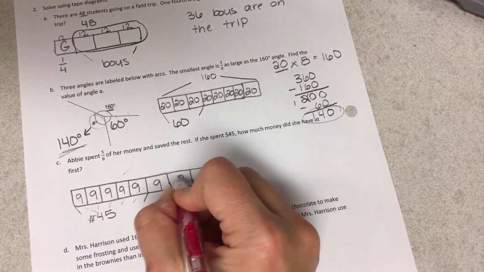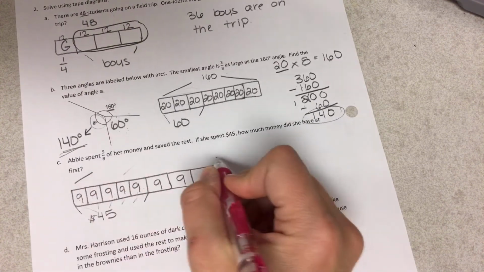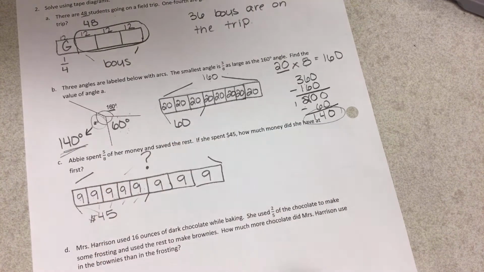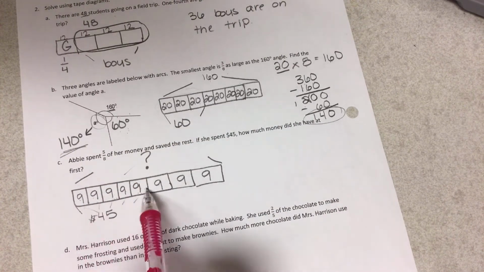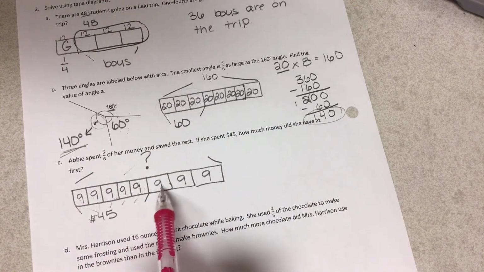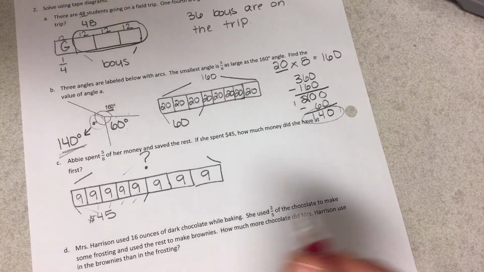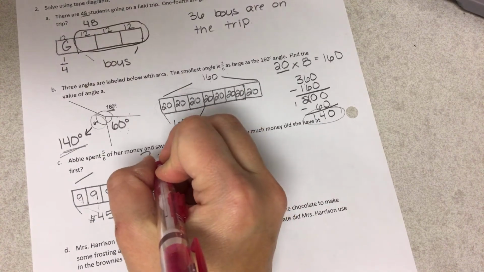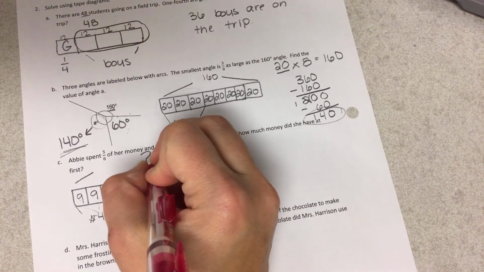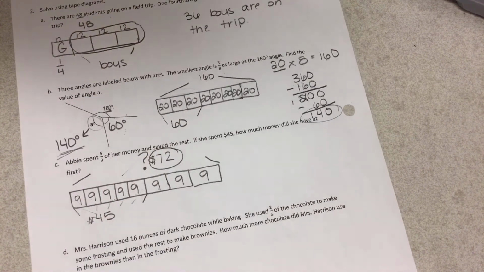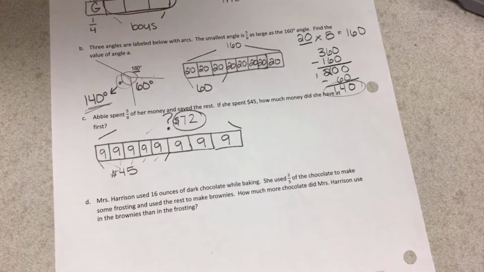So then that means that all of her money, I want to know how much money did she have to begin with. Well, 1, 2, 3, 4, 5, 6, 7, 8 times 9 would give us $72 to begin with, okay?